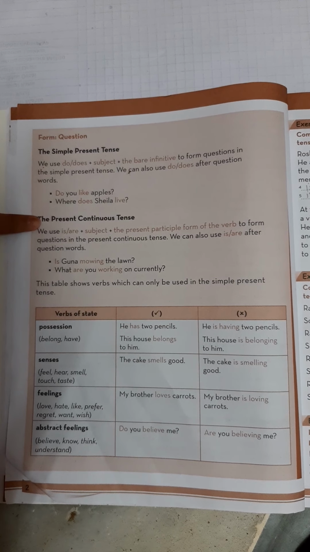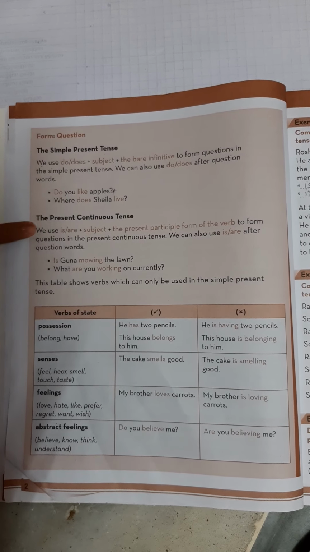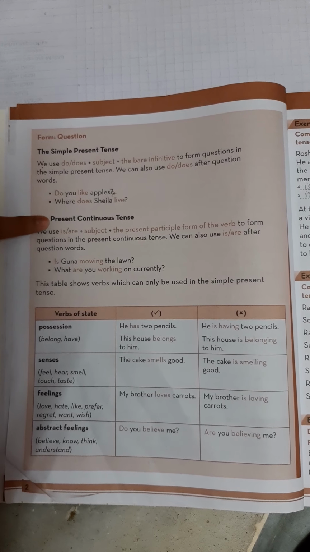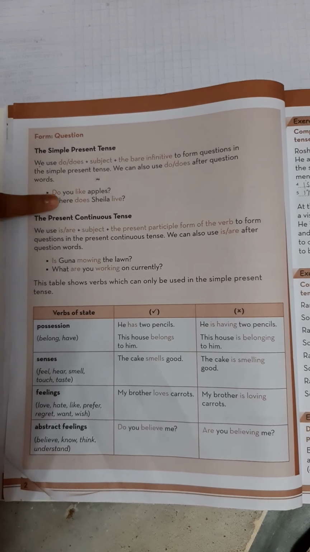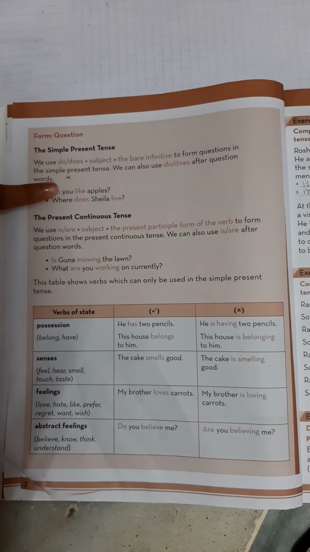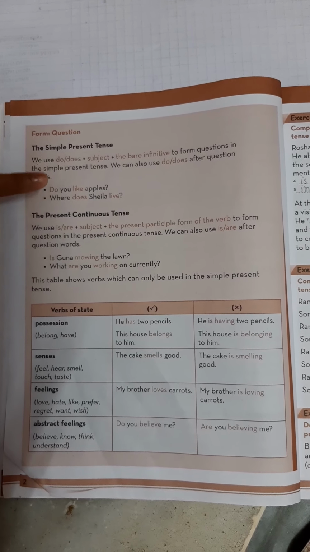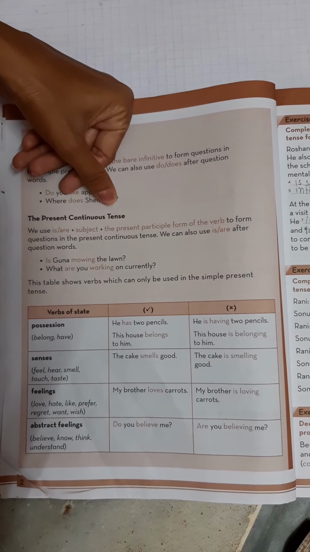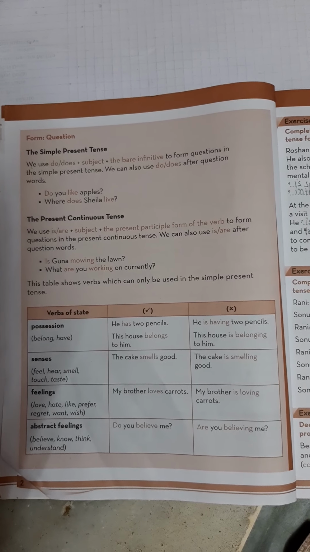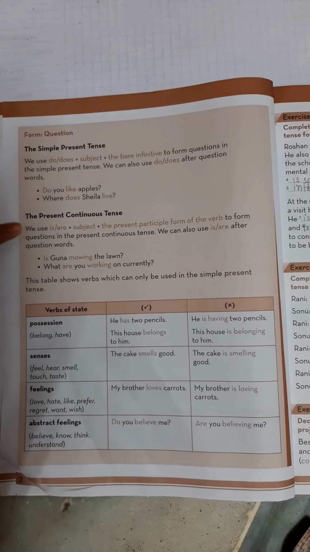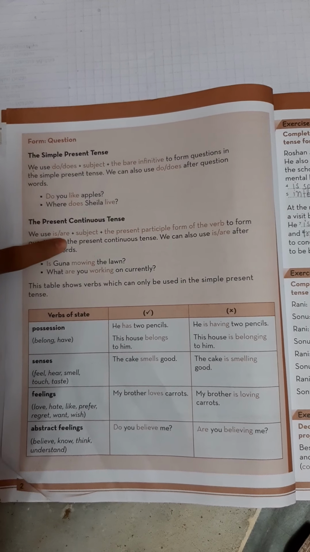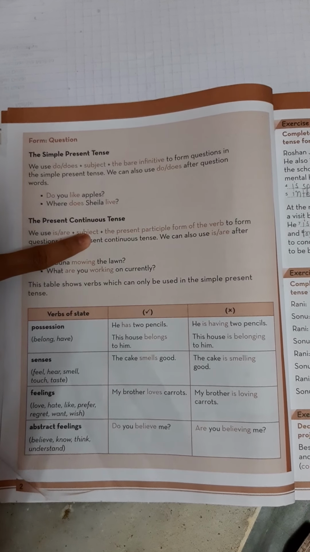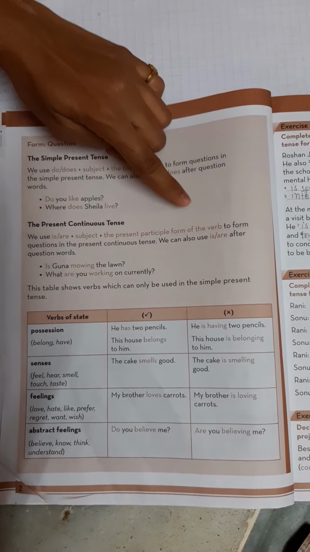Let's see the examples of the present continuous tense in question form. In the present continuous tense, as you all know, we use am, is and are. Am, is and are are the to be forms of the present tense. We use is or are plus subject, plus the present participle form of the verb.